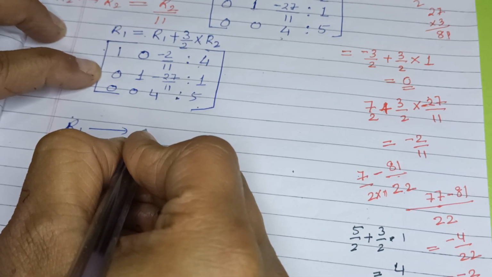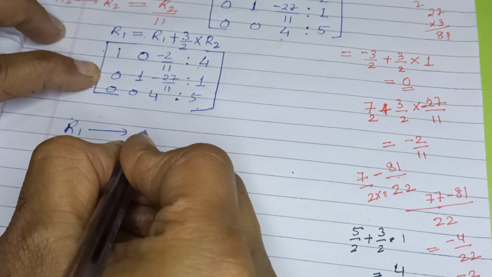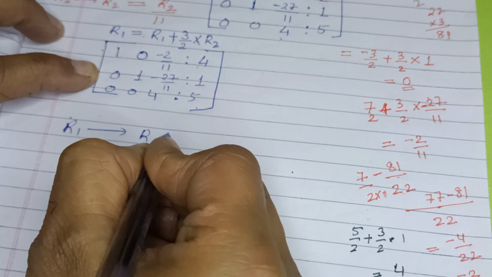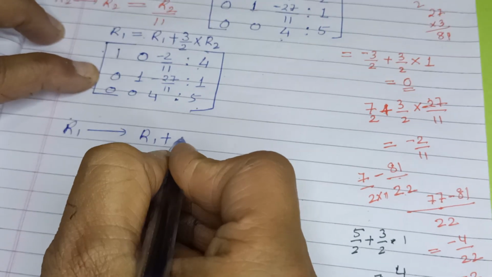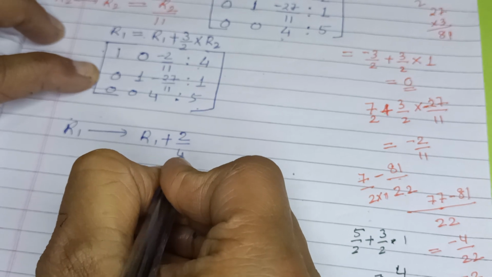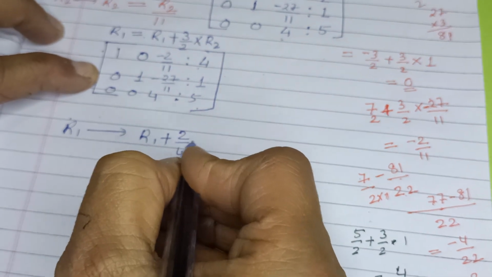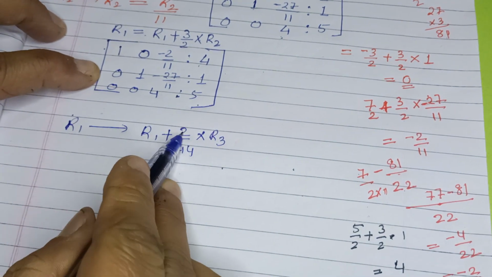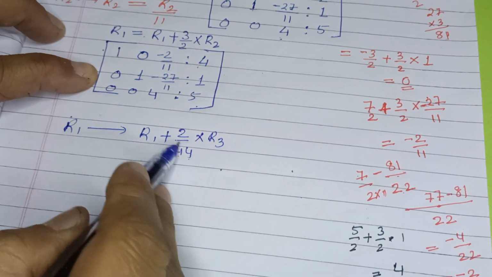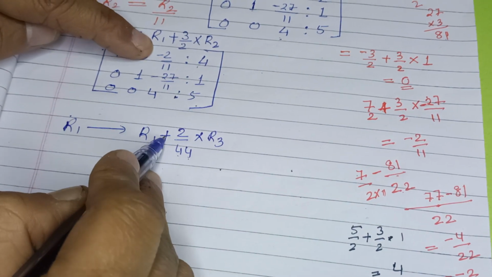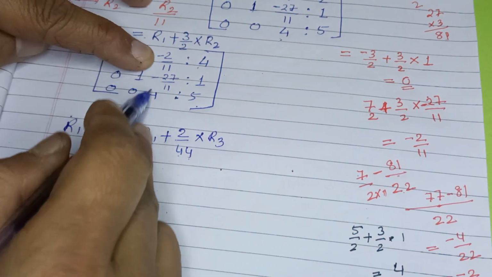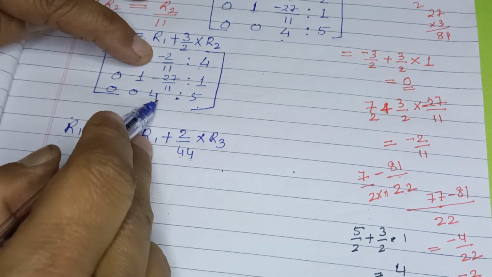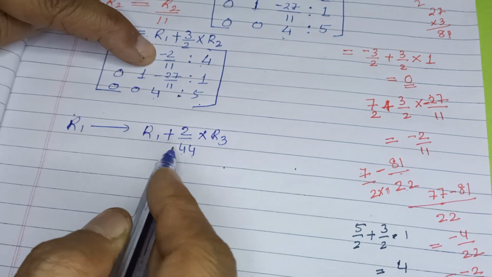In that formula, R1 is equal to R1 plus, because it's minus, so we'll do plus 2 by 44 into R3. Why did I do 2 by 44? That's very easy. I did it because here it's plus and there it's minus. If both are minus we have to do minus, if both are plus we have to do minus, but if one is plus and one is minus then we have to do plus.